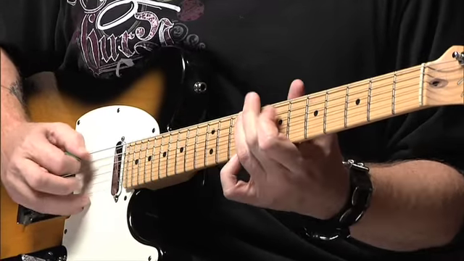Yeah, I like that a lot. So really a simple thing harmonically, but mixing up the rhythms and everything sure makes things a lot more interesting.